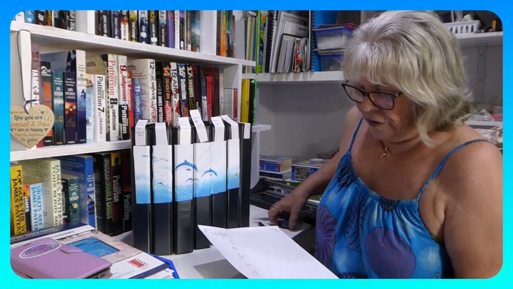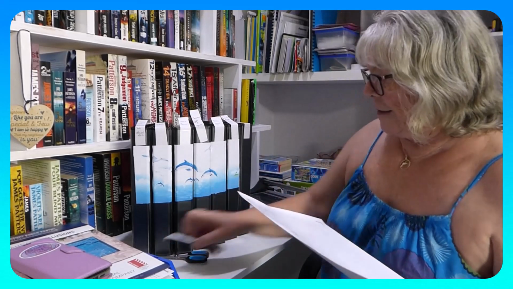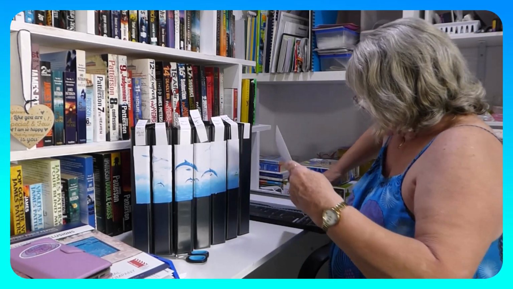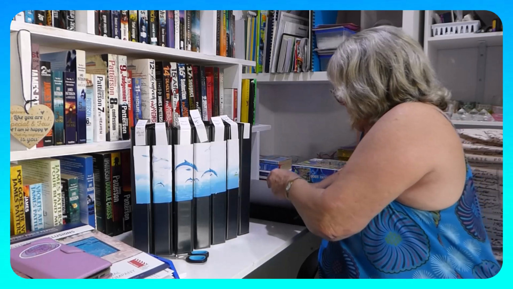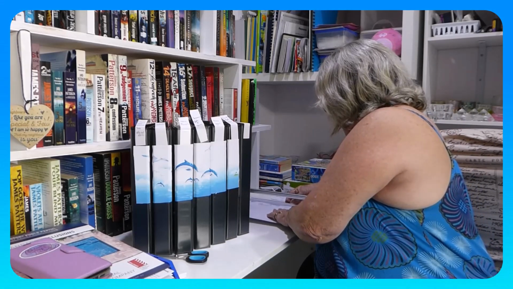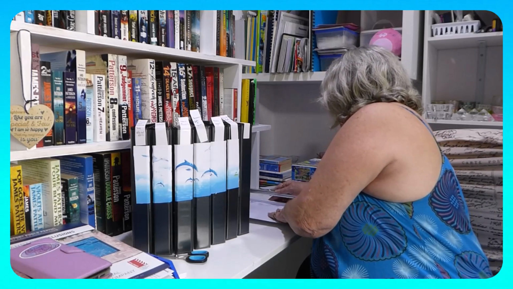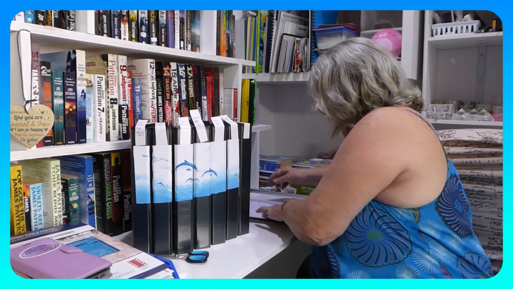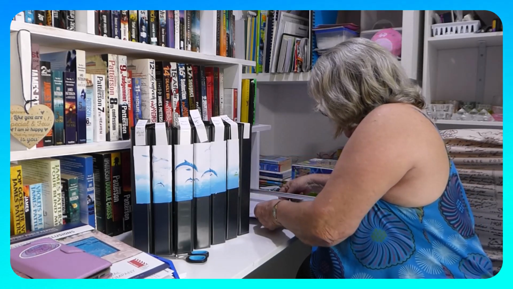So what I'm going to do is I'm just going to cut these with the craft cutter. Take that there. Which I might just chop the top bits off. I'll do the bottom by hand.